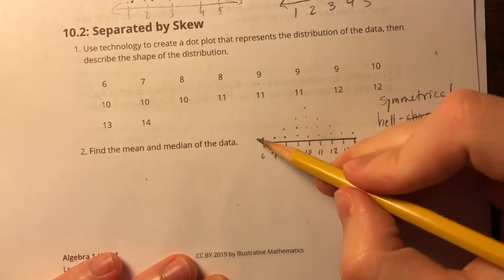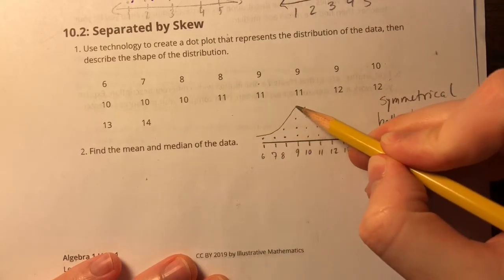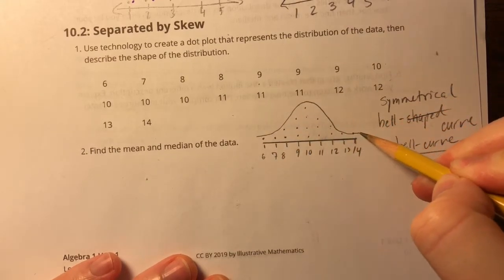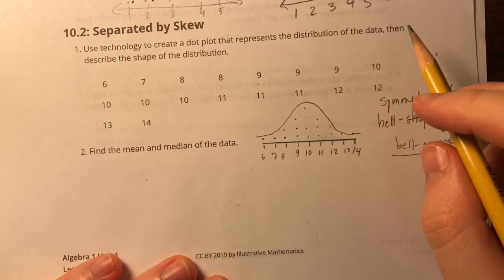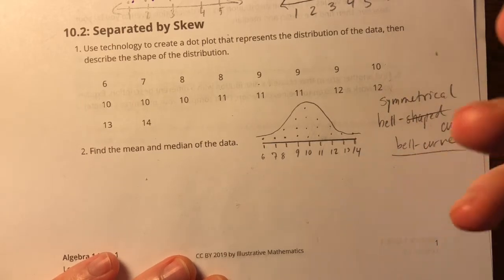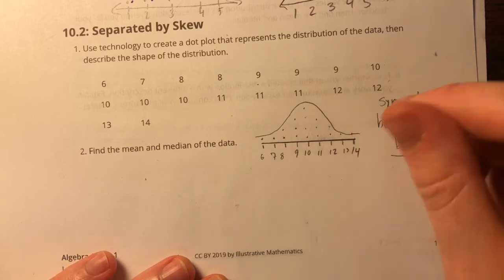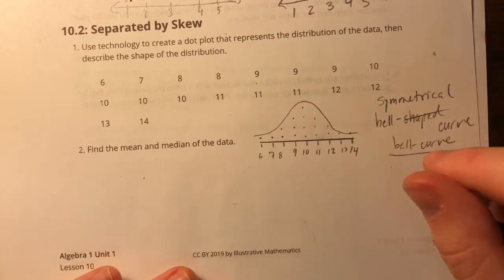And we see it sort of follows this curve. It looks like a bell jar. When people say a bell jar, I don't know if you've ever seen The Hunchback of Notre Dame where they're ringing a bell. That's what they're talking about.